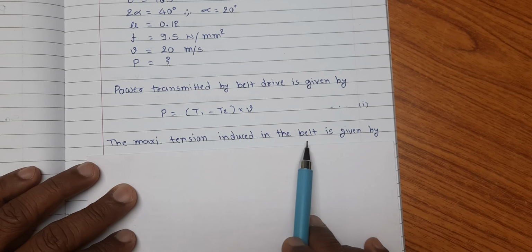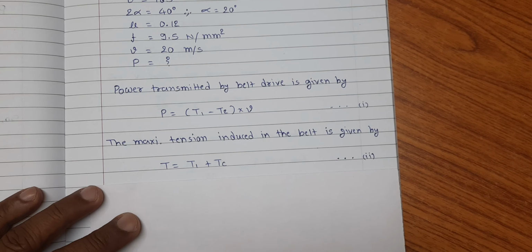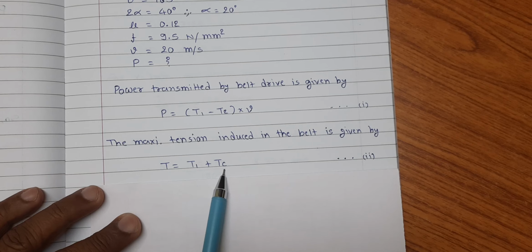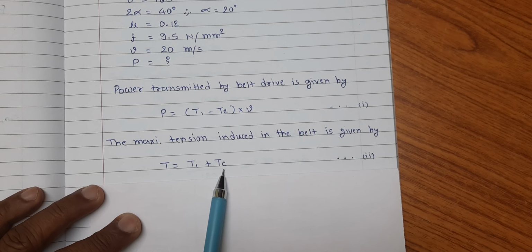The maximum tension induced in the belt is given by T is equal to T1 plus Tc, where T1 is the tight side tension in the belt and Tc is the tension because of centrifugal force.